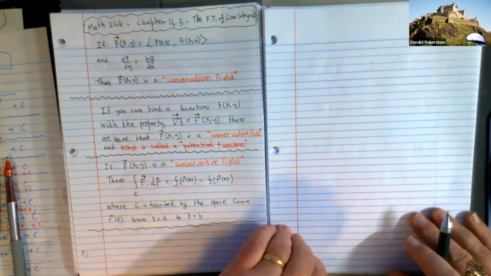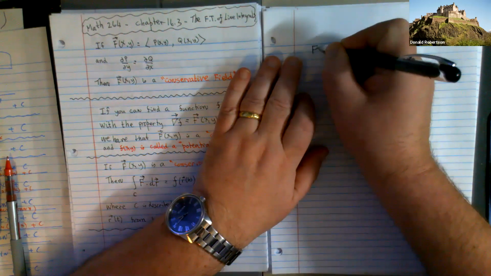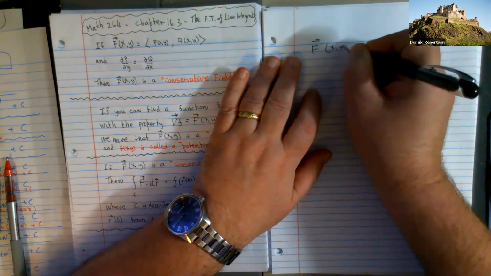So let's find the potential function. I'm just rewriting the equation down again because I want plenty of room.